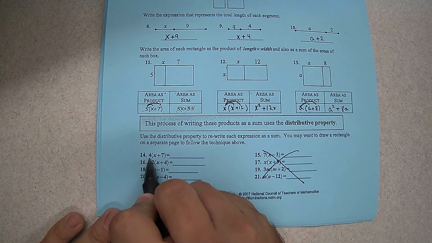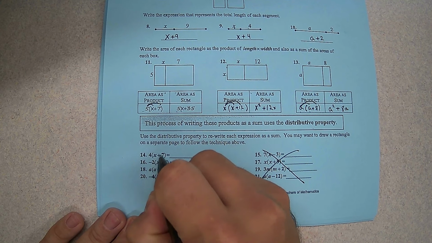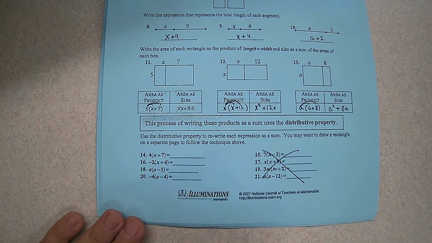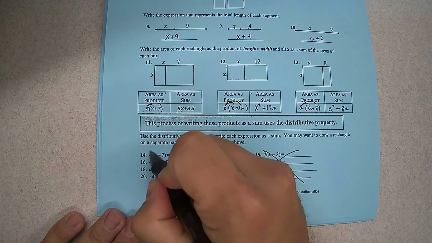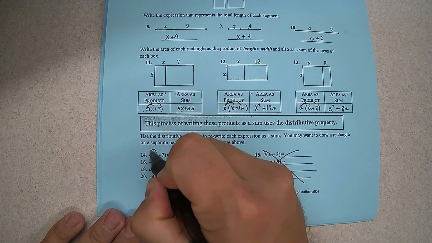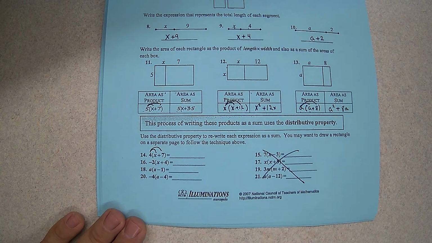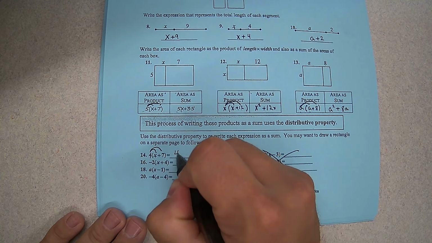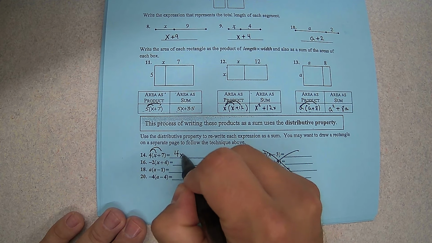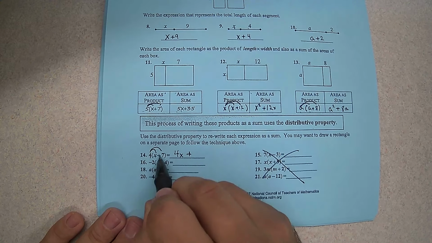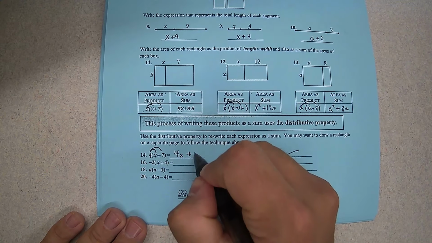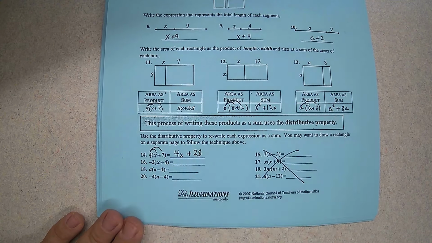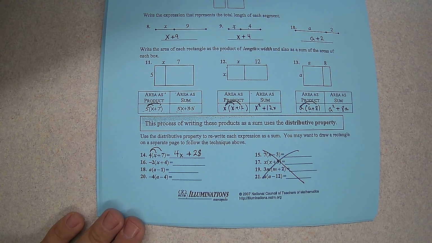I have the 4 out in front. I have to multiply the 4 by both parts. We have to distribute, and we have to be fair. So I multiply the 4 by both things in there. 4 times x is just 4x. Then I have my plus sign. 4 times 7 is 28. Write it just like that.